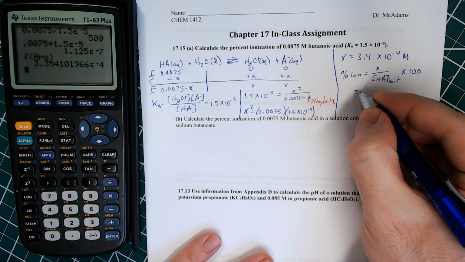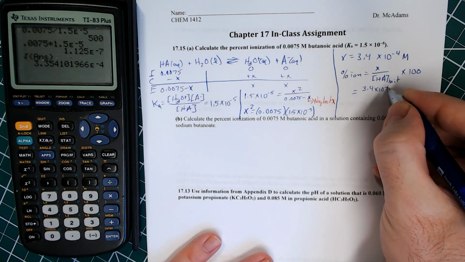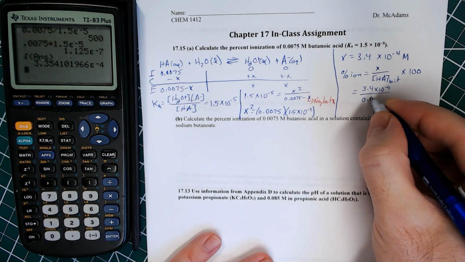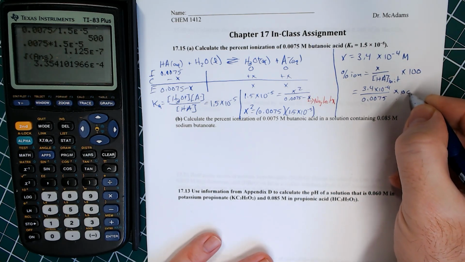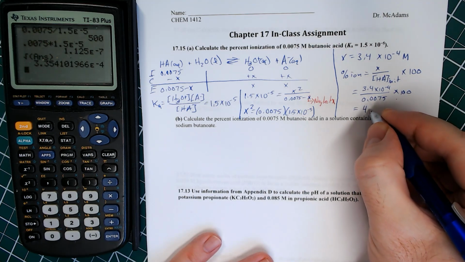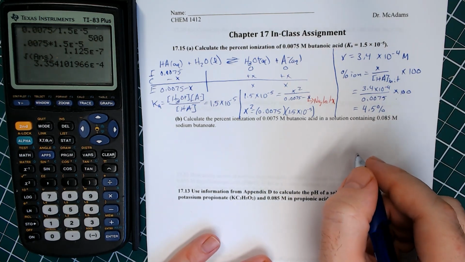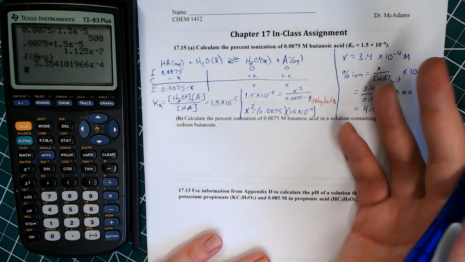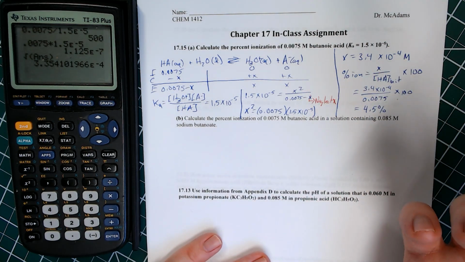When we put that into the expression, we get 3.4 times 10 to the negative 4 over 0.0075 times 100. And the answer that we get there is 4.5%. So 4.5% of the butanoic acid molecules are dissociated at any given time.